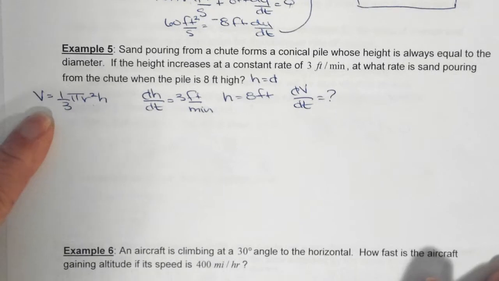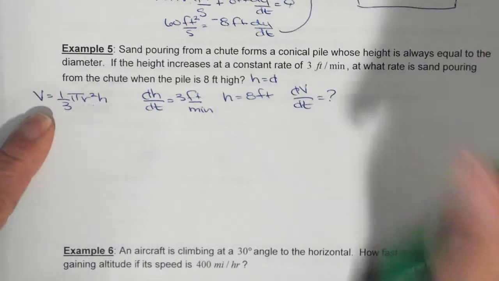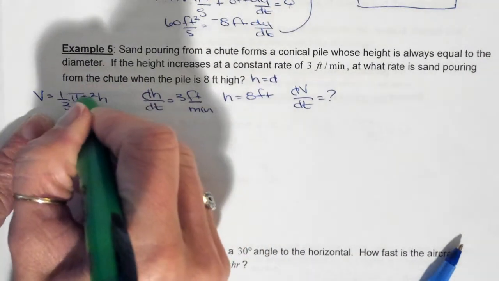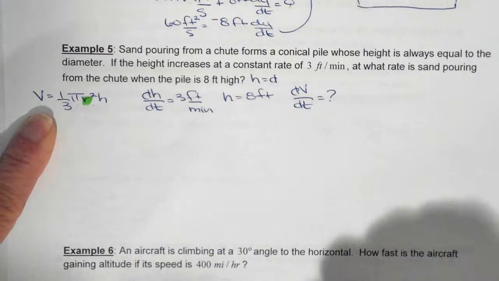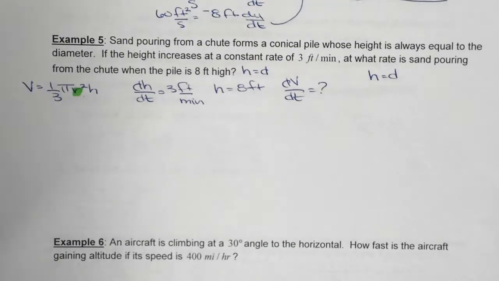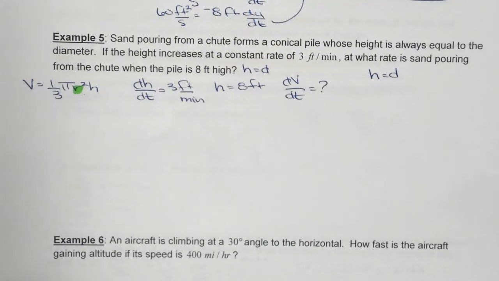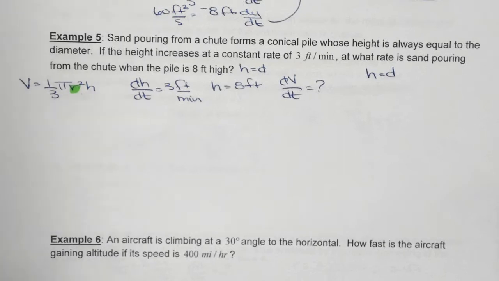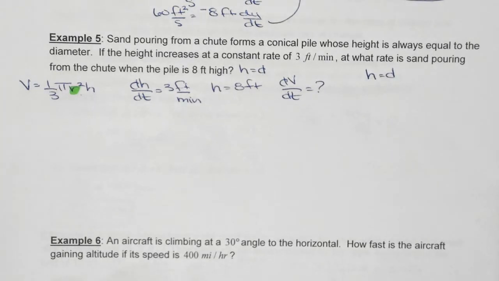Okay. So here I'm looking at my volume formula. We have already discussed that we need to get rid of this r and write it in terms of h. And they said that our height is equal to the diameter. We talked about this before. What's the relationship of the diameter and the radius? Say it one more time. R equals h over 2. Okay. How did you get that? Because height and diameter are the same. So R would equal D over 2. Mhm. And h is the same.